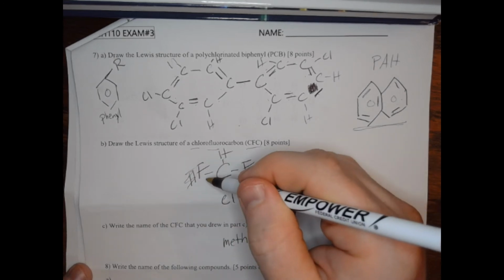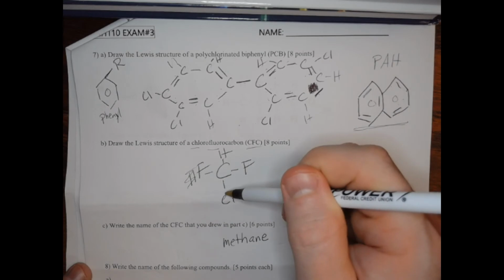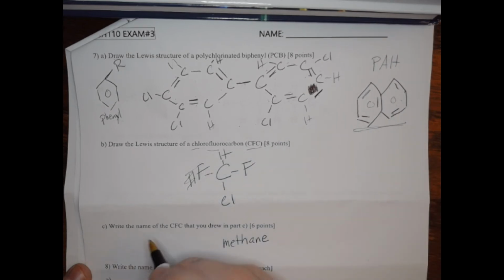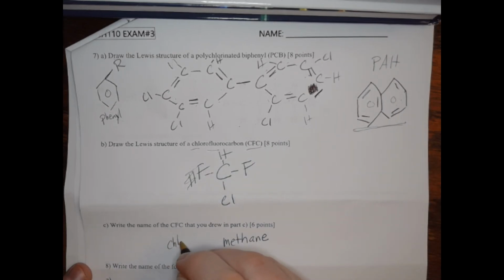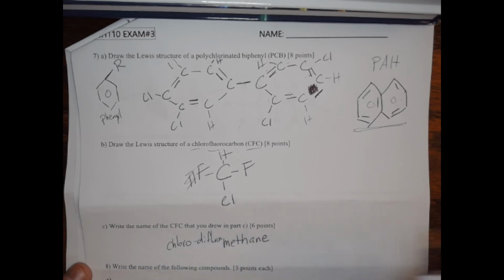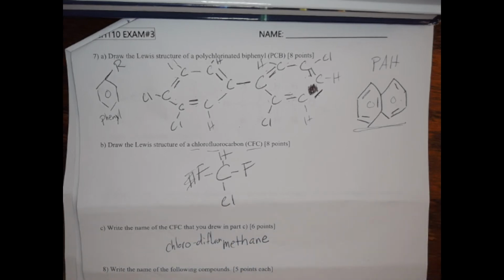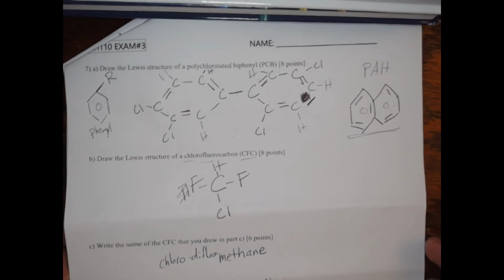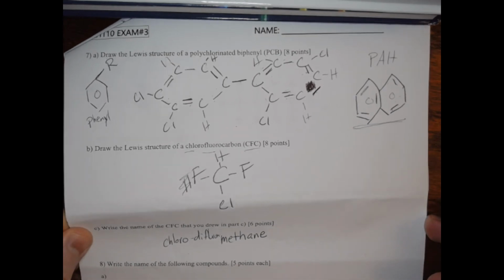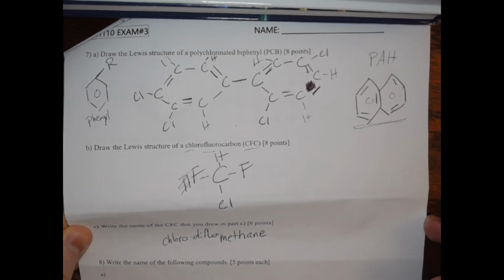And then we just count the things that are added to it, in alphabetical order. So we start with chlorine, so it's chloro, difluoro, because there are 2 fluorines: chlorodifluoromethane. And you can just think of whatever structure you want as long as it follows those similar rules.